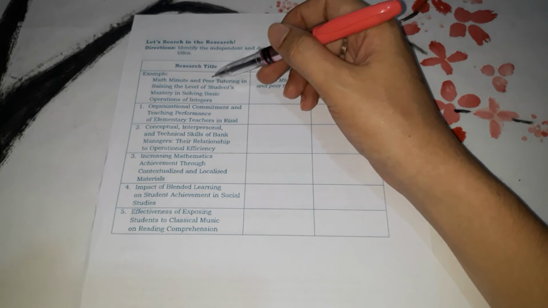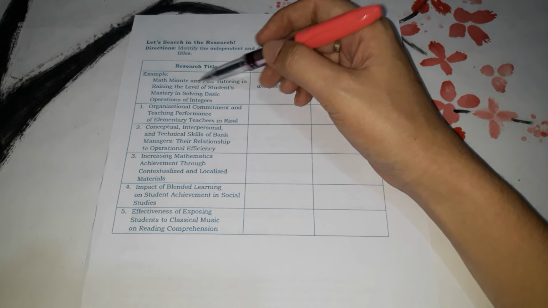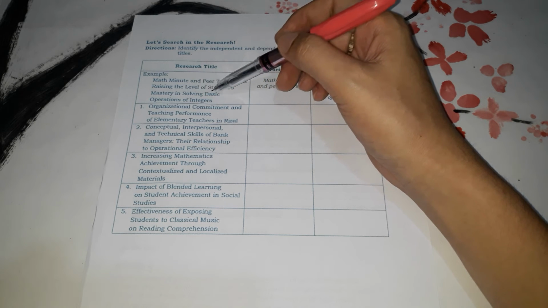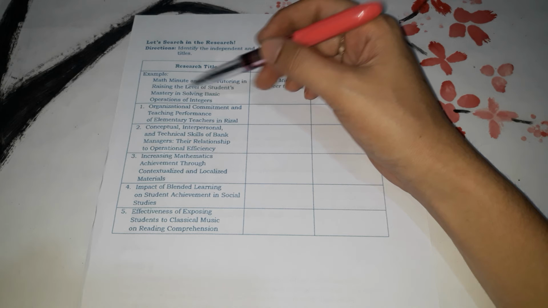For number 1, for example, math minute and peer tutoring in raising the level of students' mastery in solving basic operations of integers. So what is the dependent variable? There are actually two variables: the math minute and peer tutoring.